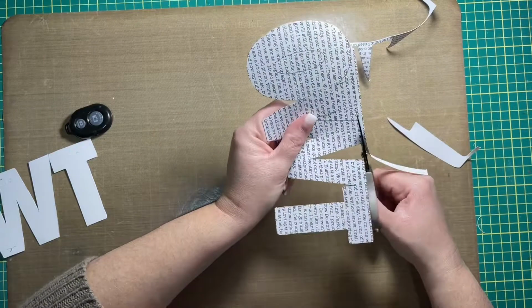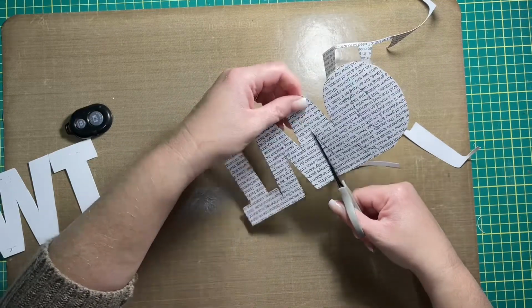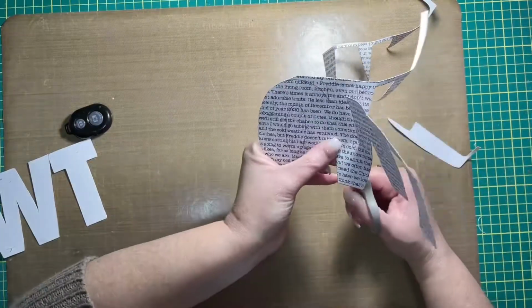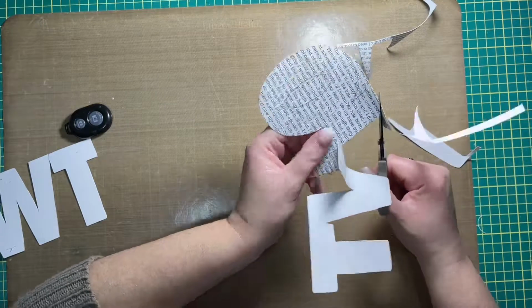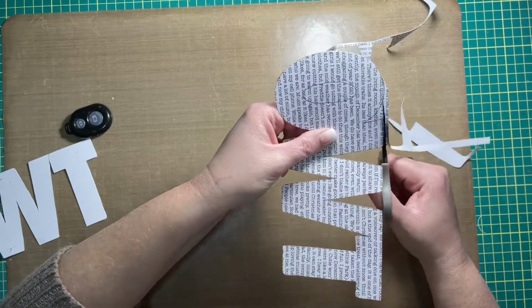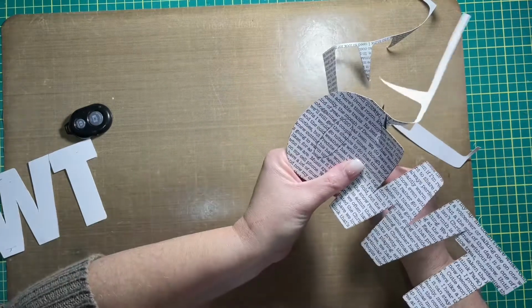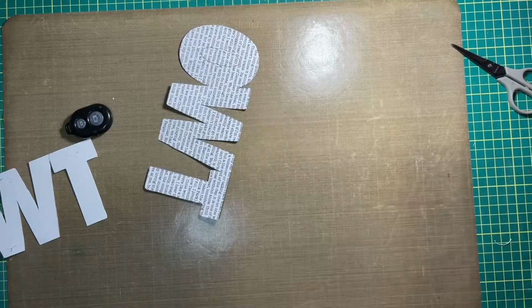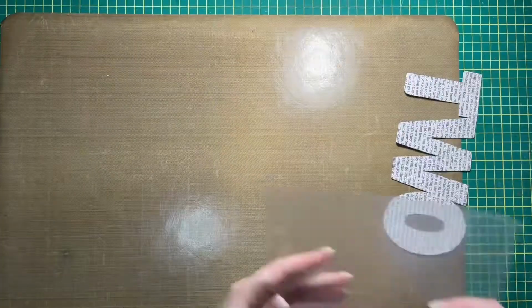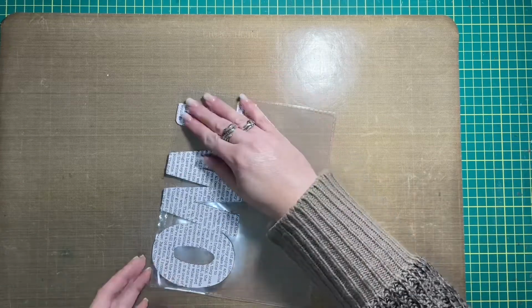I think you do catch a glimpse of 1 or 2 of them at the end of the video in the close-ups. They are there, but just the way the wording fell in each of the letters, not very many of them end up in the finished product, which is fine. I still think it's fun. I know they're there, and I do think that I will be trying this again at some point in the future. I think it was such a fun idea.